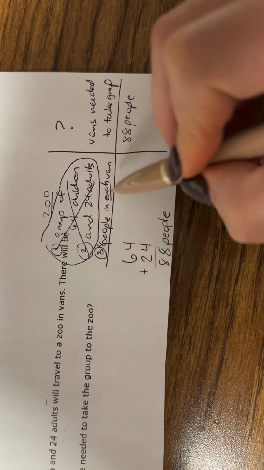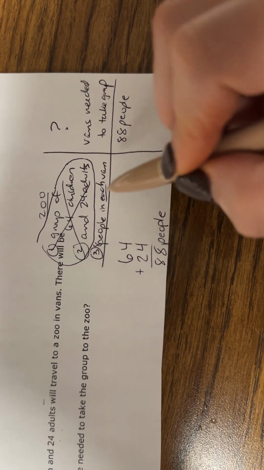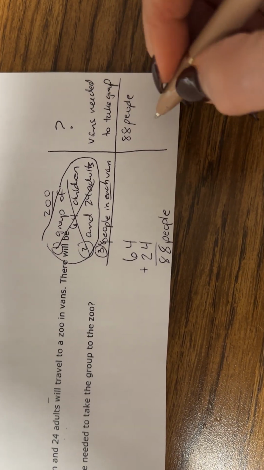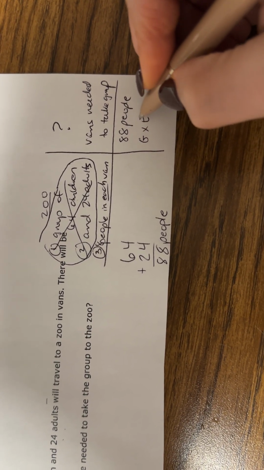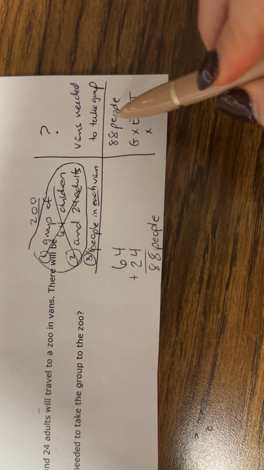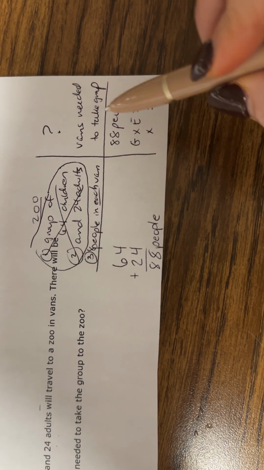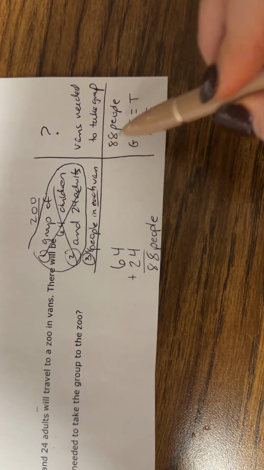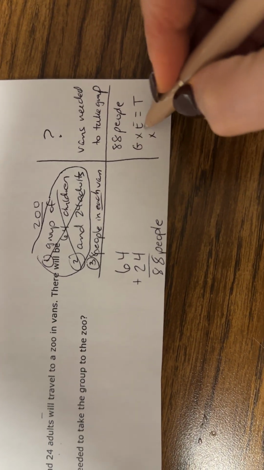Over here, they know there's 88 people. There's 8 people in each van. Okay, that's a get problem because that's equal groups. How many vans? So for that second step, they should be able to recognize that these 3 go together. People in each, people total, and then where are they going, in the vans? All of those 3 go together. So they do know they're each. They always start with each.